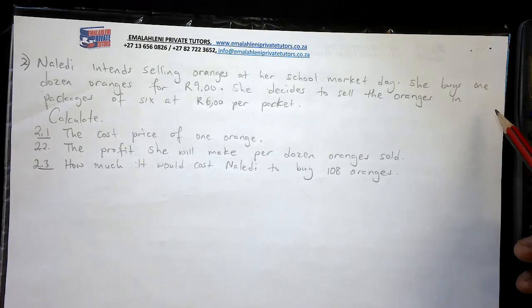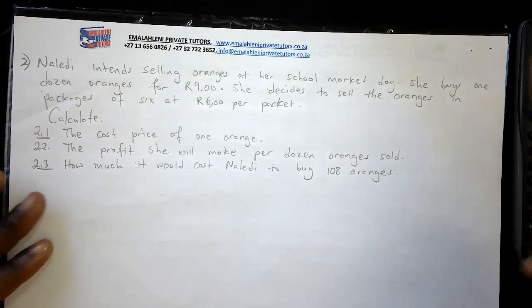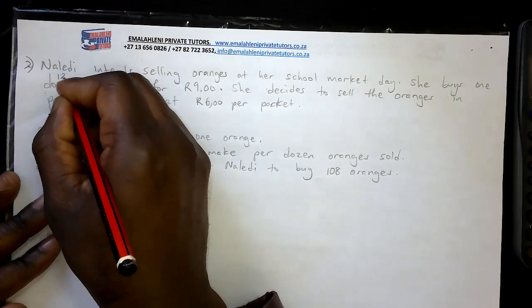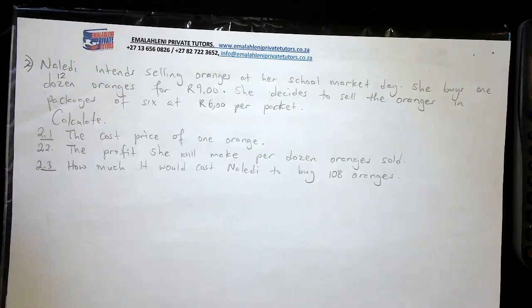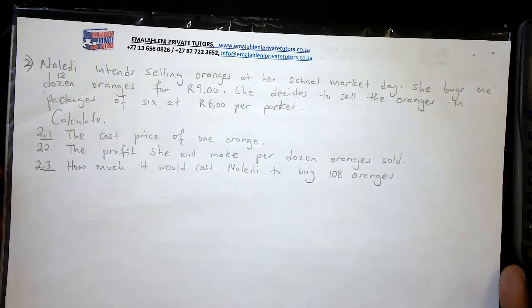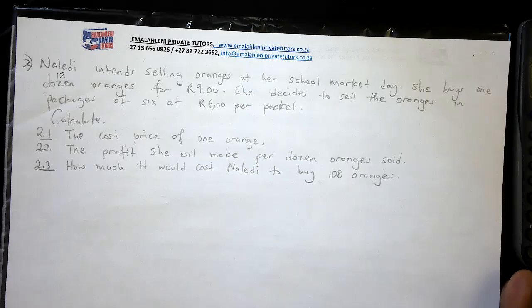Now, here is something that you need to understand. Dozen. What is a dozen? Dozen is 12. These are the things that you will be facing here in maths literacy, because that's what you use in real life to say, I want a dozen of eggs. So here we are also using the same thing, dozen. You must know that dozen is 12.